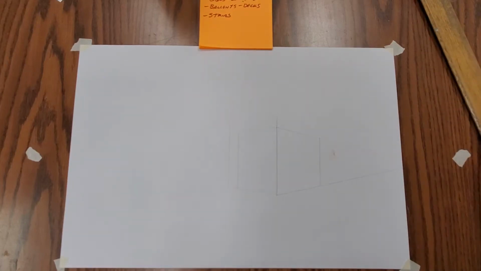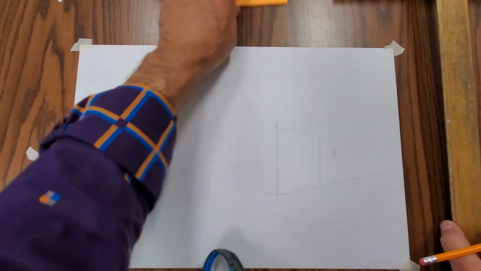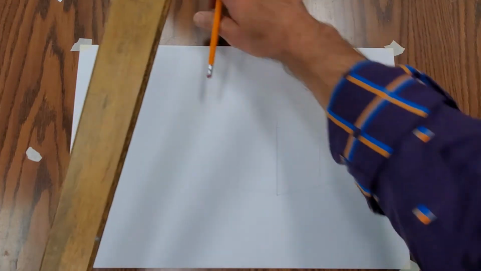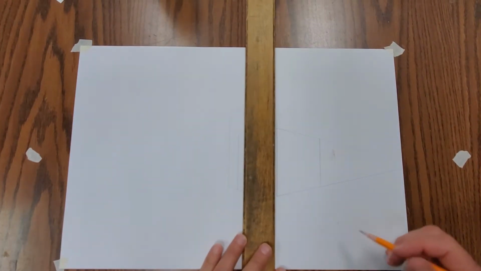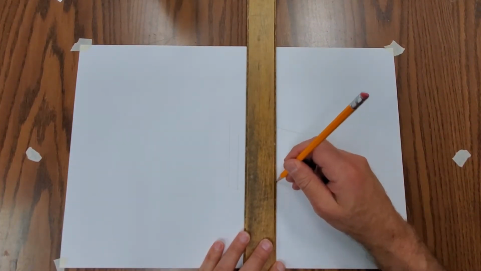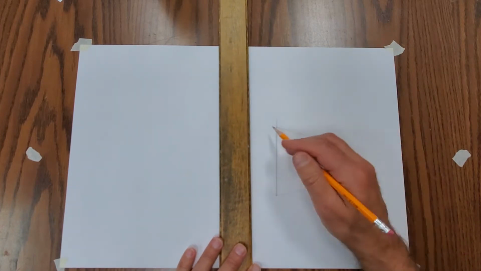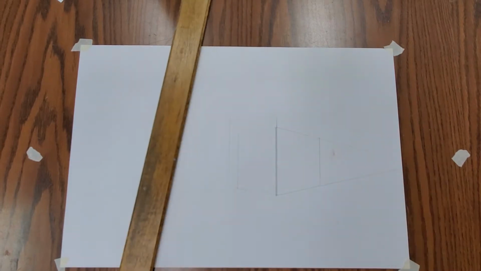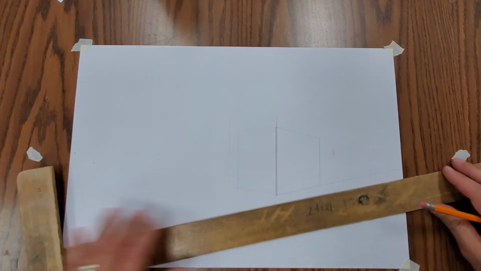Hello class, I'm going to go over the basics of how to draw in two-point perspective. Okay, so I'm just going to go over basic things, obviously you can go well beyond that. I'm going to make a basic building. First thing I'm going to do is draw the vertical line that goes up and down here, okay? Now I've got my two vanishing points here and here, so it's pretty basic.